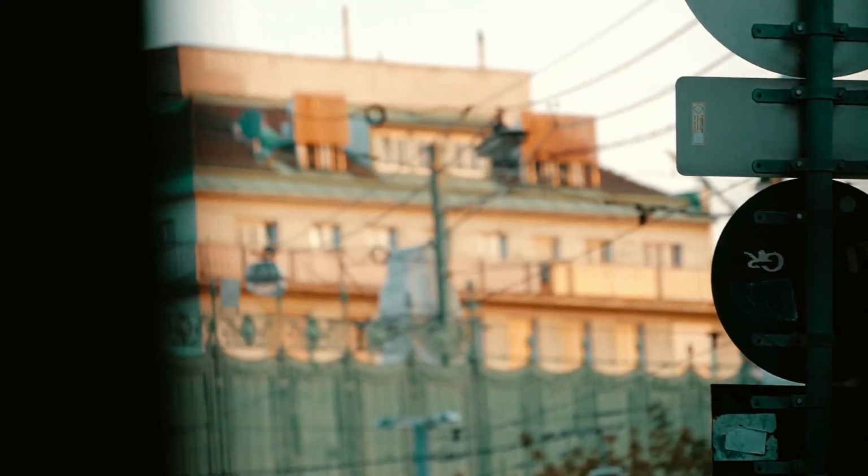And if you only have a zoom lens, for example, which only goes down to f3.5, then try zooming in a lot, because that will increase the shallow depth of field, and by doing that it'll look more cinematic.